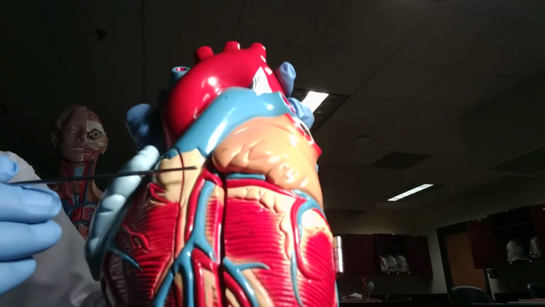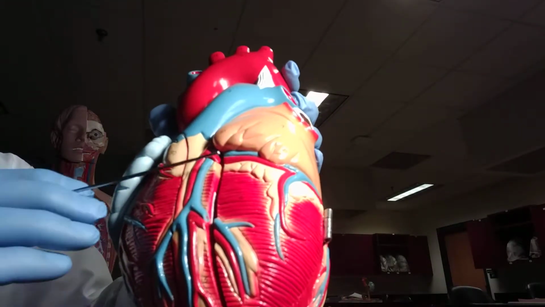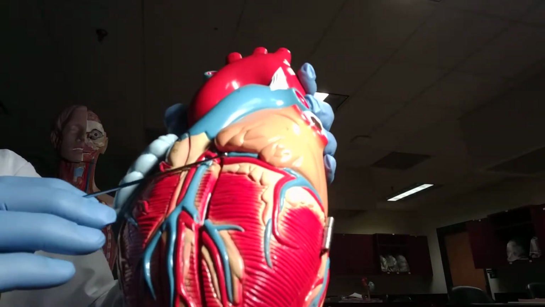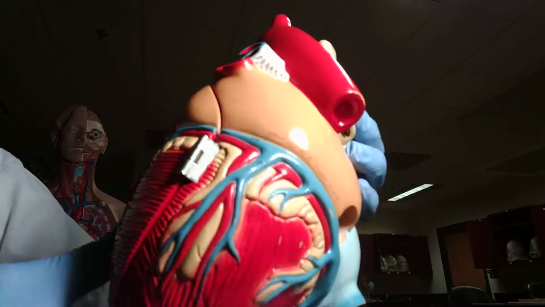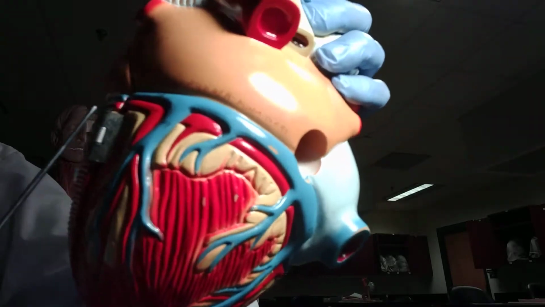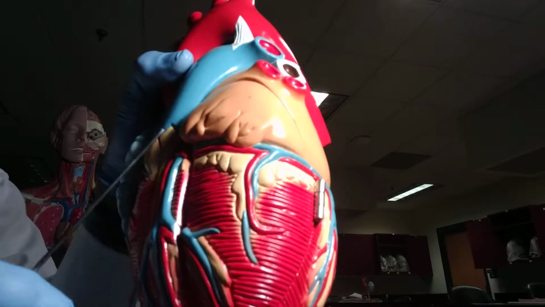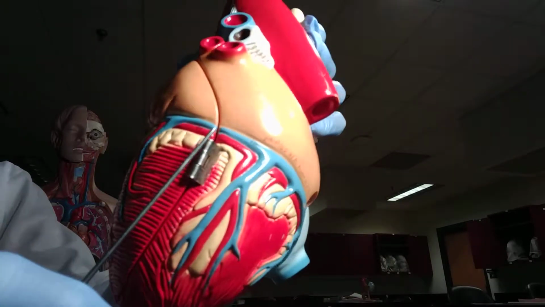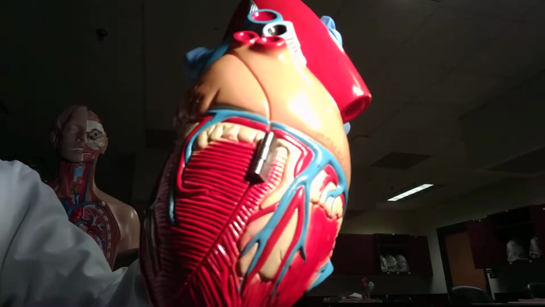This supplies the front and most of the anterior part of the heart muscle, or the myocardium. It also gives a branch that turns and winds in the back. This is the front like that. So it gives this branch, and this branch is known as the circumflex coronary artery.